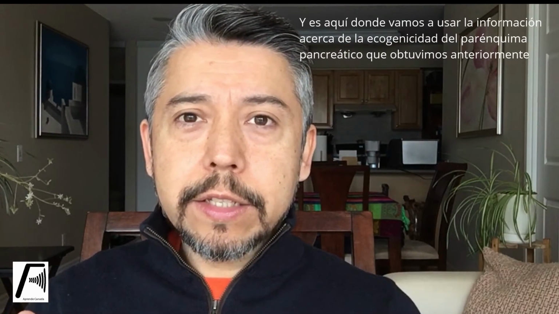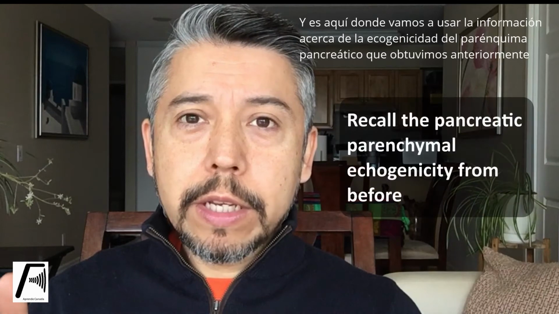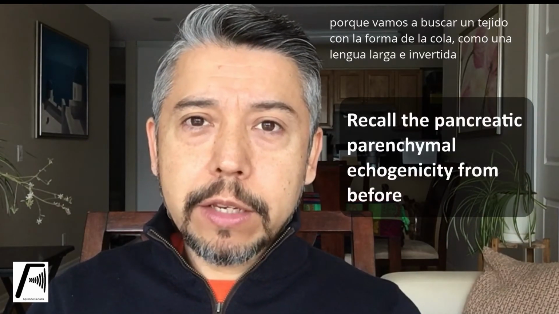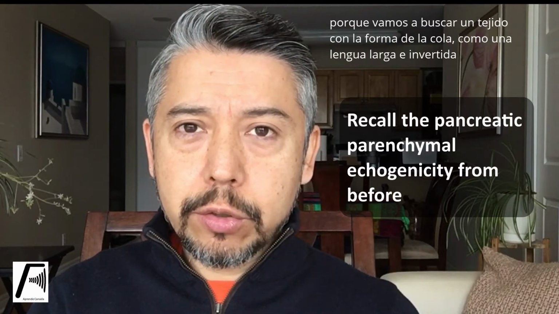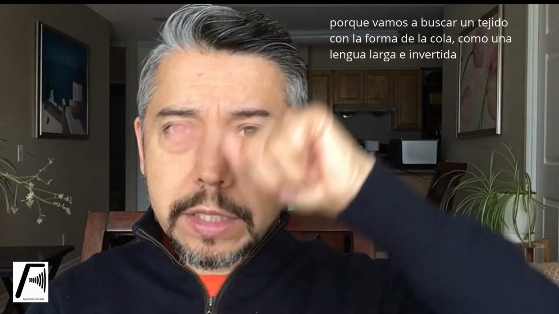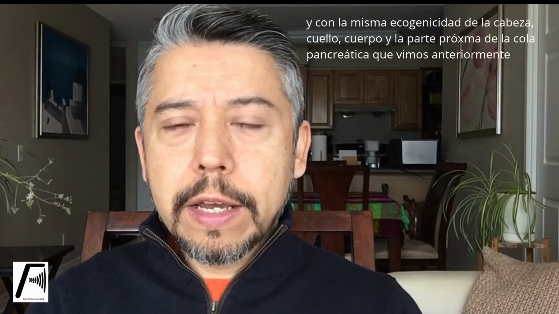Sometimes you will have to do some sweeping through the area. And again, this is where the information about the echogenicity of the pancreas from before comes in handy, because you're trying to look for a tissue with the shape of the tail. So it's going to be almost like an inverse tongue-like structure.